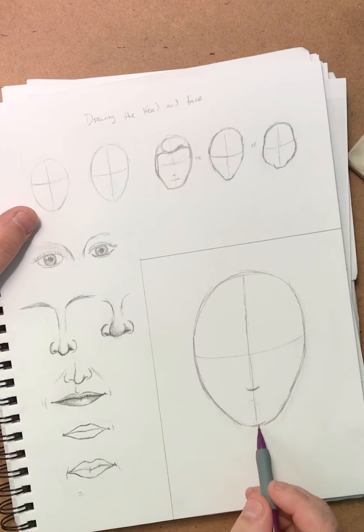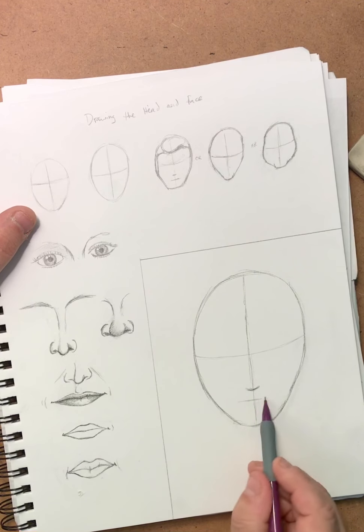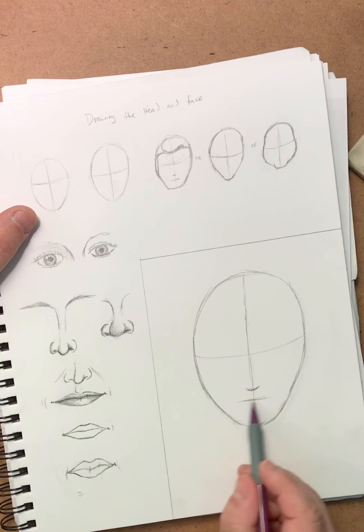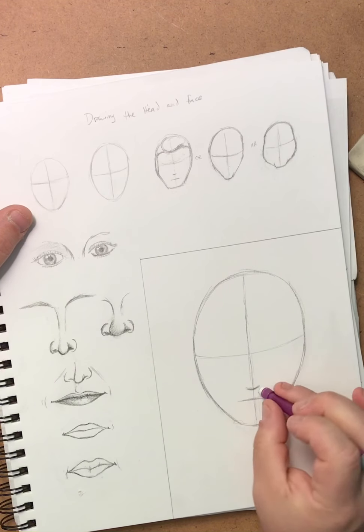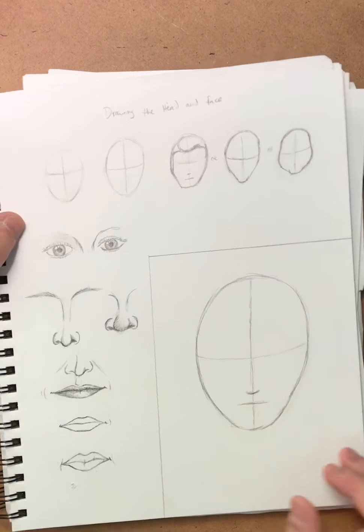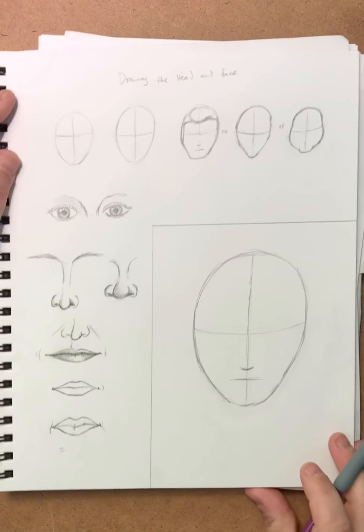So if my nose is here, my chin is here, I'm going to draw just a straight line straight across for my mouth, right? And so there's my mouth. So I've sort of figured out where my features are going to be.